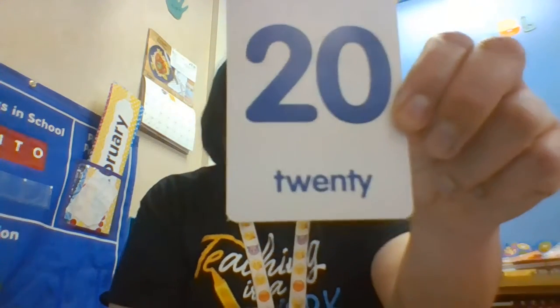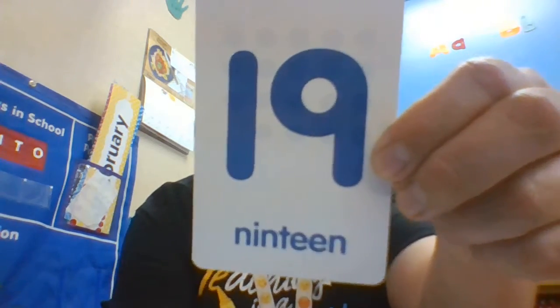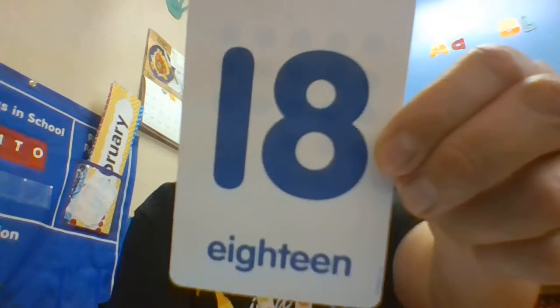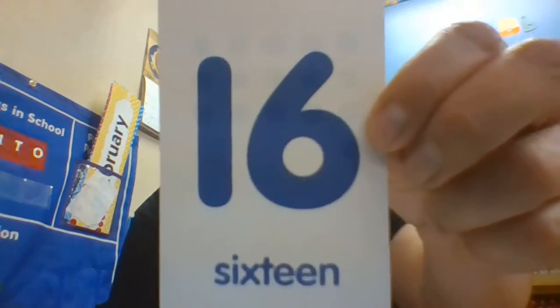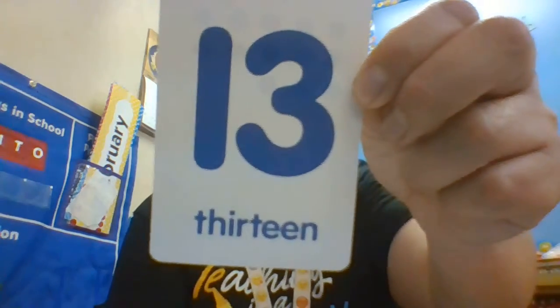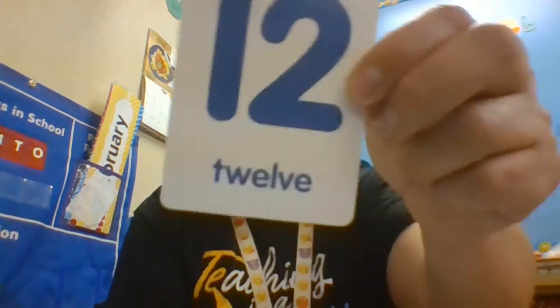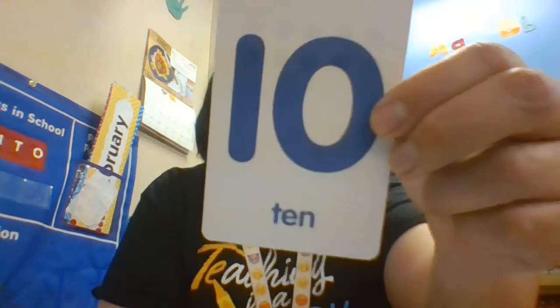First we have 20, then going backwards, 19, 18, 17, 16, 15, 14, 13. We're almost done. Going backwards, we go to 12, then 11. Last one, going backwards, we get 10.